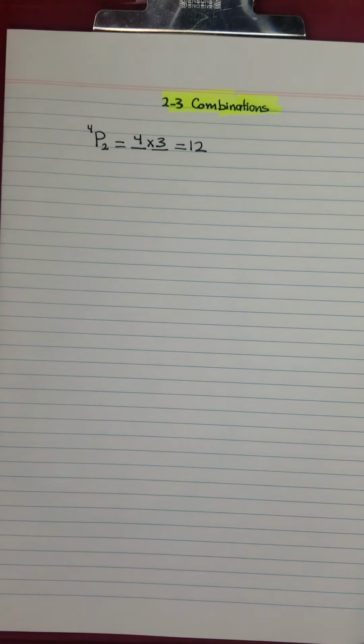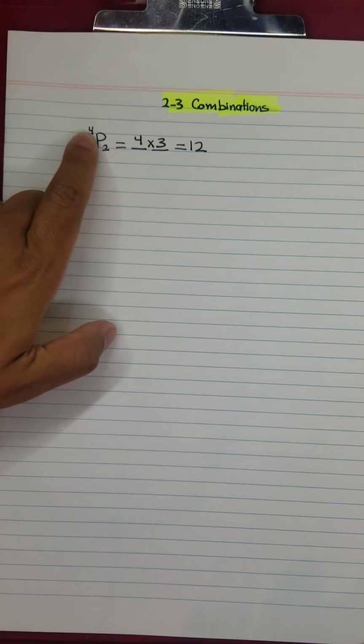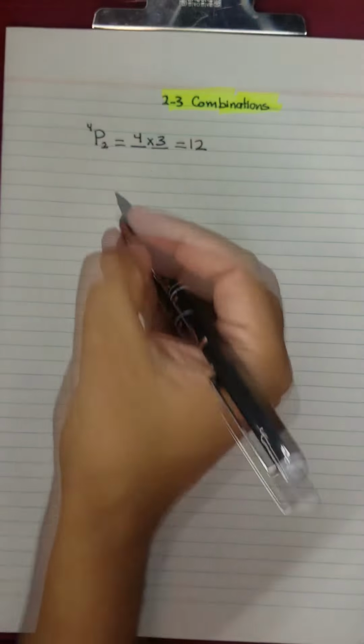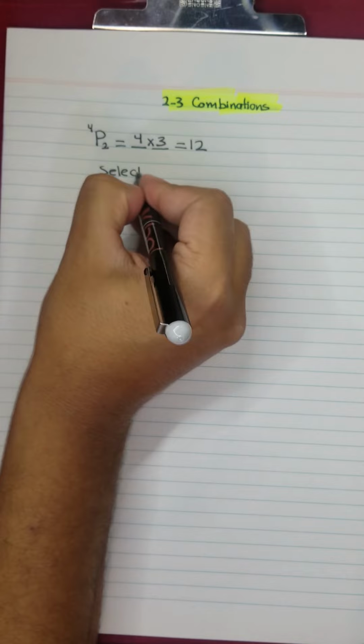We've discussed in the introduction of permutations that in permutations, we're interested in selecting 2 elements out of 4 elements, and not only selecting them, but we always care about select, and then after we select, we arrange.